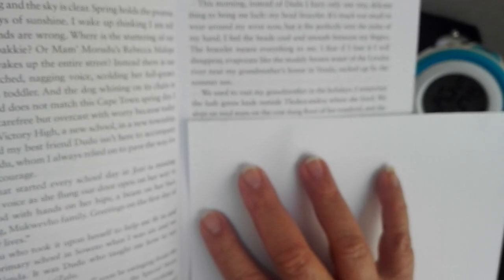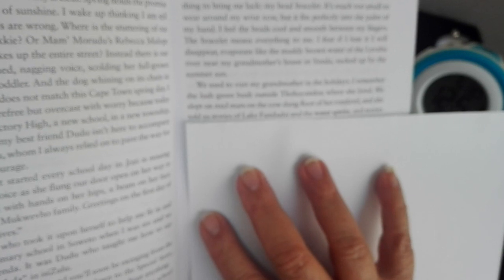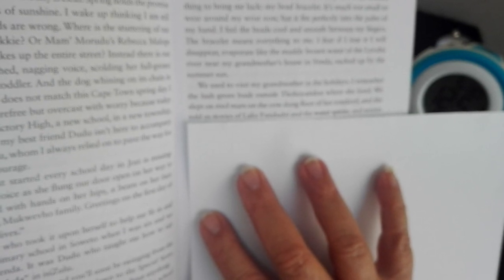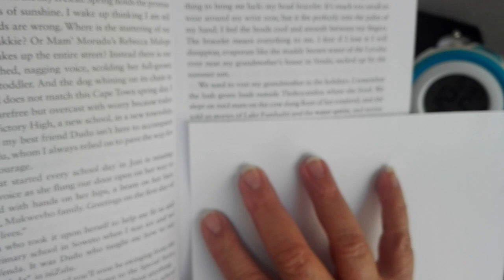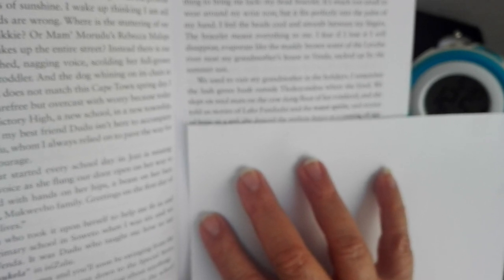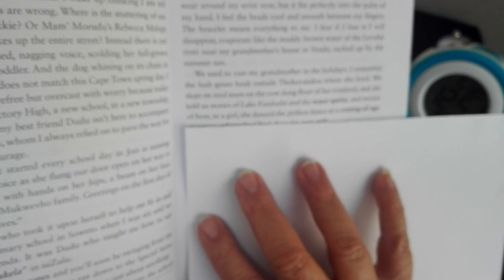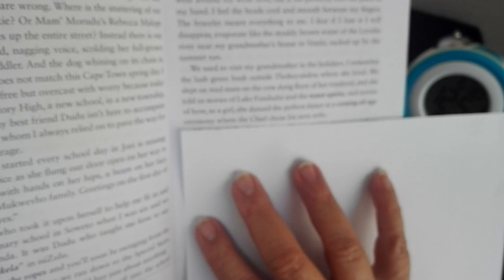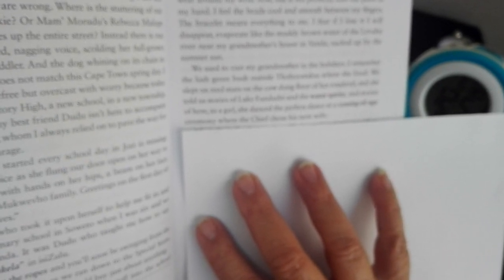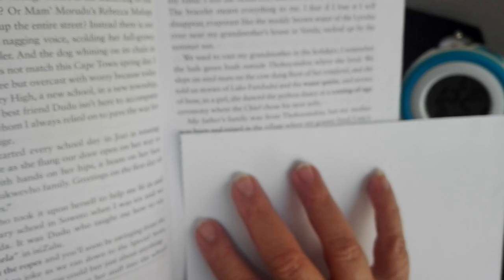We used to visit my grandmother in the holidays. I remember the lush green bush outside Toyando where she lived. We slept on reed mats on the cow dung floor of her rondavel, and she told us stories of Lake Fundutsi and the water spirits, and stories of how, as a girl, she had danced the python dance at the coming-of-age ceremony where the chief chose his next wife.